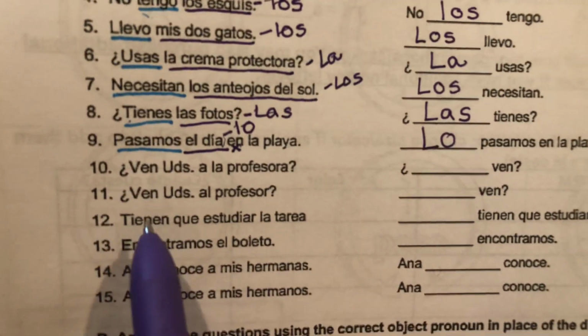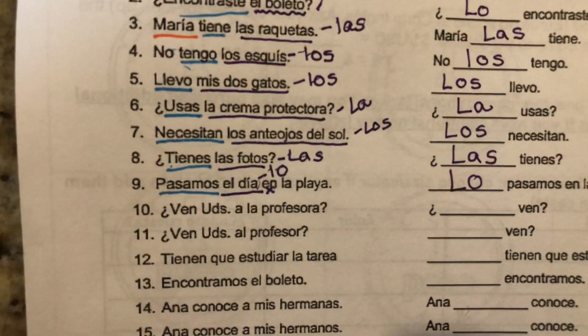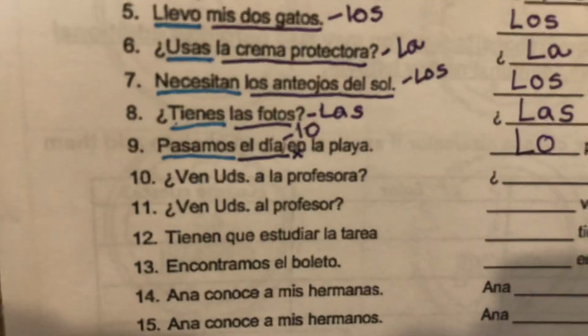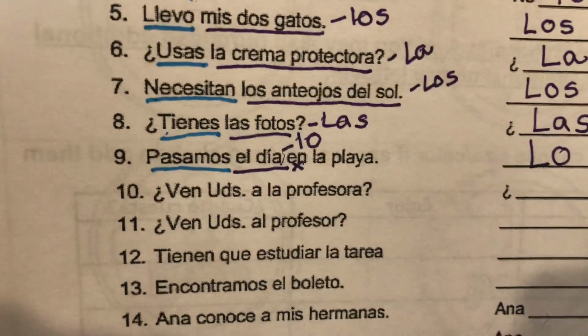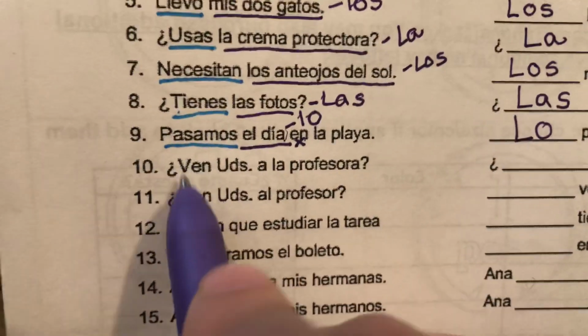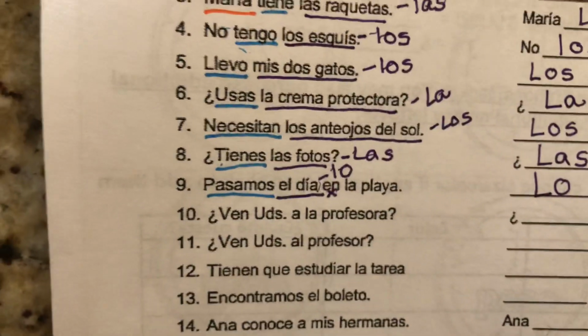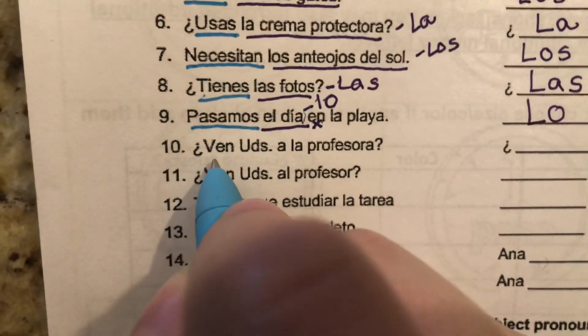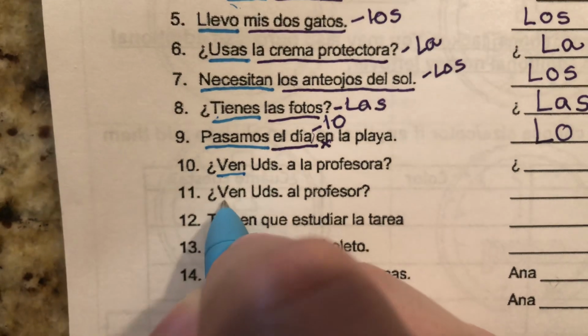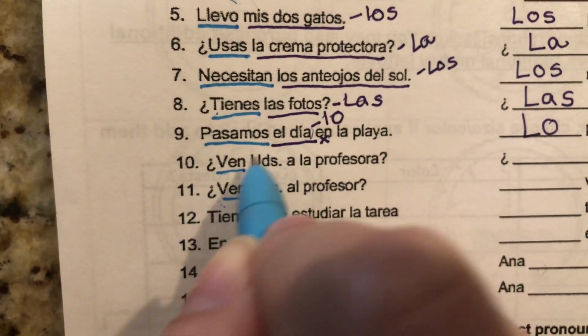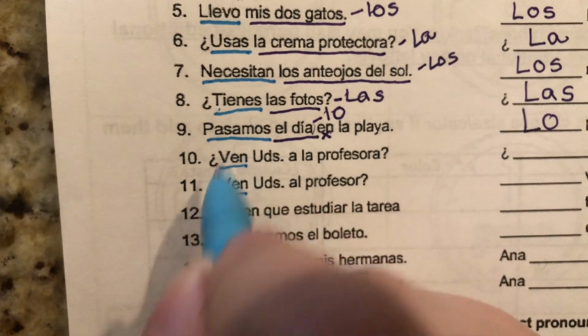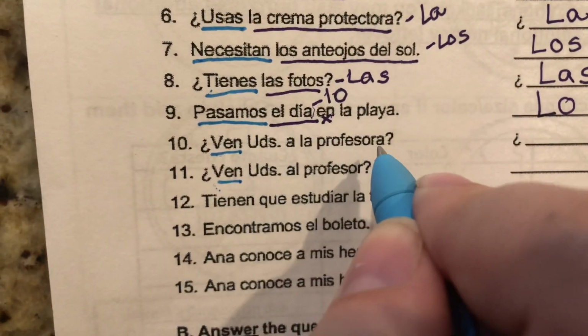Now, the next 2 are a little tricky because they are questions. The next 2 ones are questions. So if you look at these ones, it's saying the same thing, but there's still a verb and there's still a direct object. So if you see here, the verb is, let me use my different color. The verb is ven. Ven comes from the verb ver, which means to see. So do you guys, because this is asking a question, have you guys seen the professor?